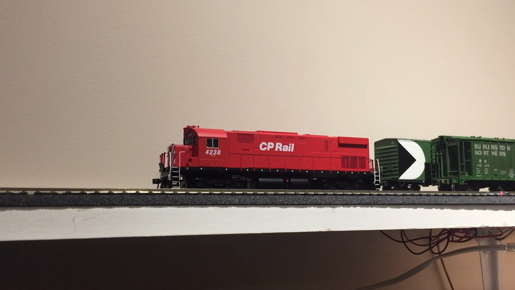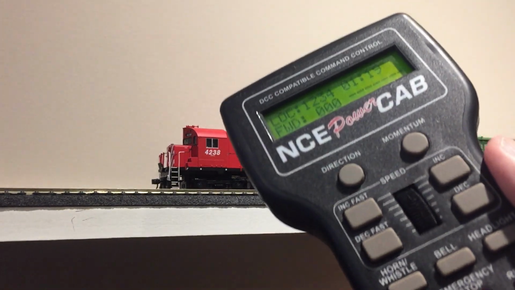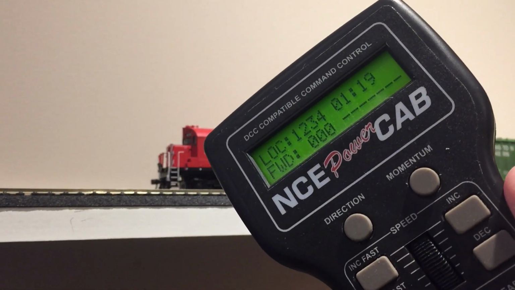Hello, I'm going to explain how to program a decoder on a newly acquired locomotive. I bought this CP4238 locomotive at a train show. However, the decoder is set for the factory default of 3 rather than the unit number 4238, so I would like to fix that. So just to prove that it's 3, here's my NCE Power Cab.